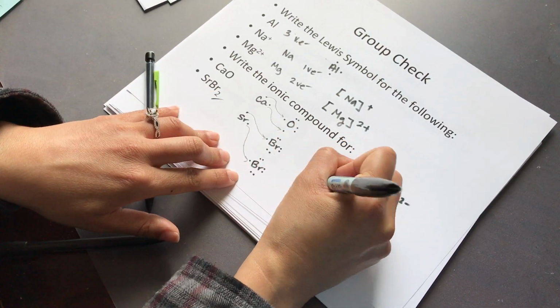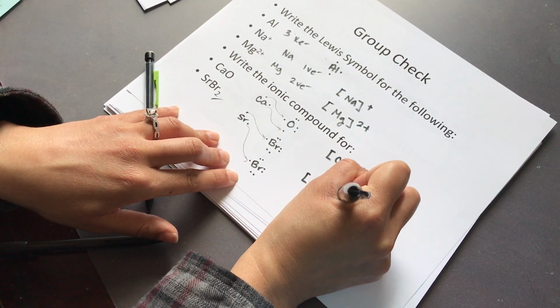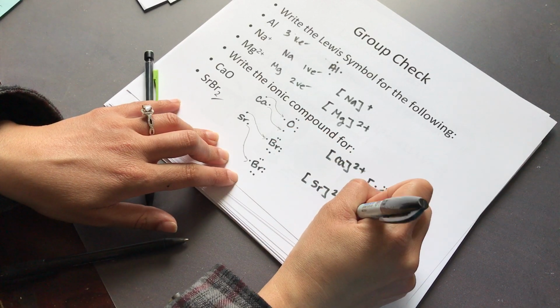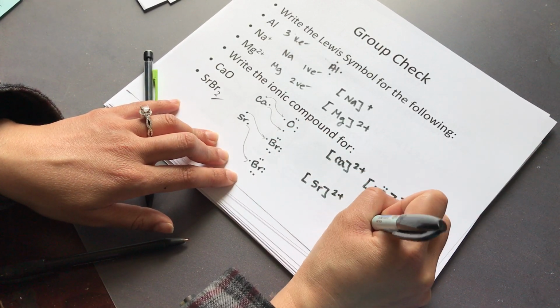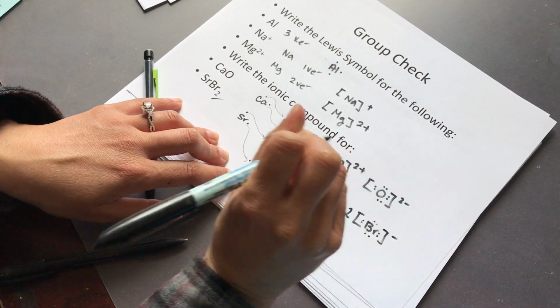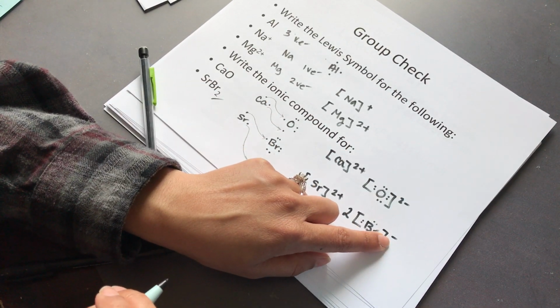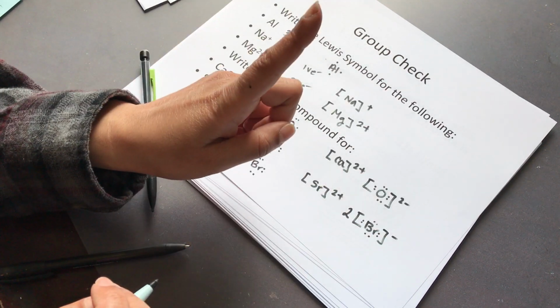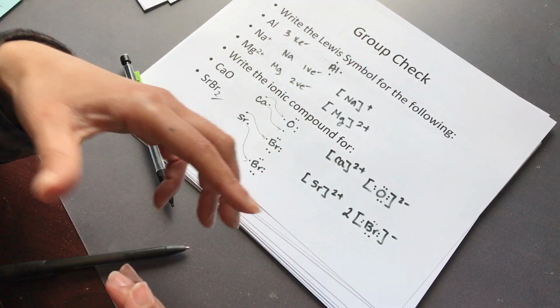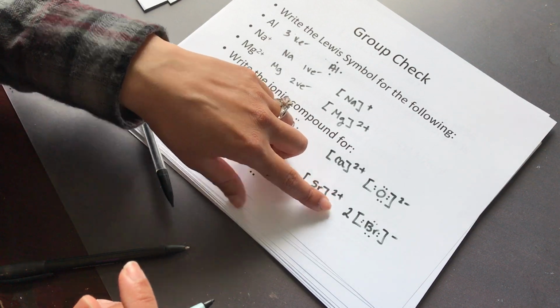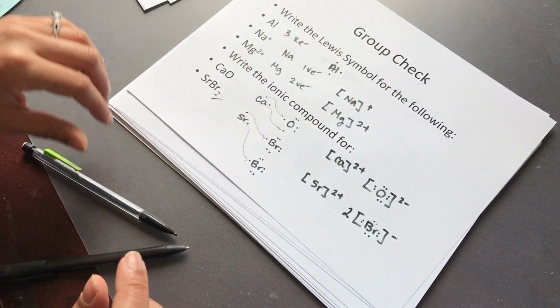So we would write strontium with the 2 plus since we lost the 2 electrons. Then you can write 2 in front of the brackets for the bromide and write a minus. The reason I'm not writing a 2 minus is because bromine only gets 1 electron, but there's 2 of them. So we still write the charge because there's only a gain of 1 electron, but the 2 on the outside of the brackets tells us that there's 2 of those exact ions.